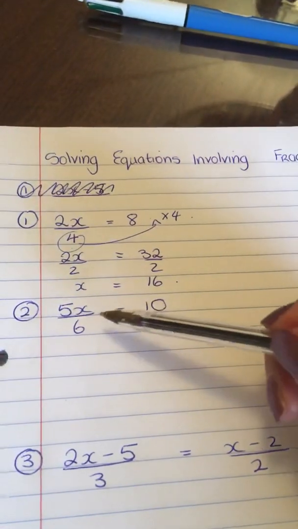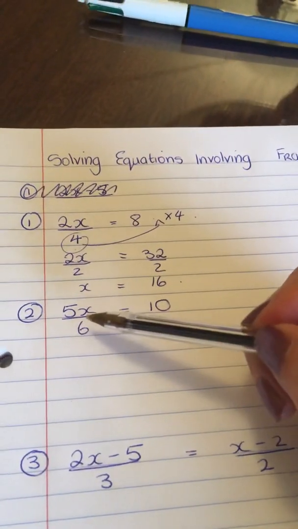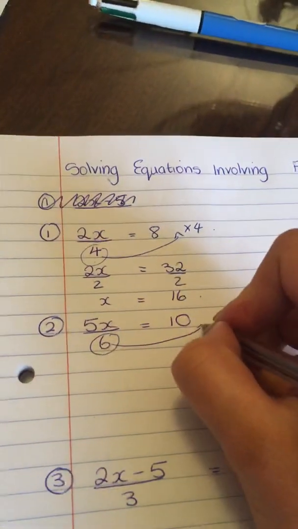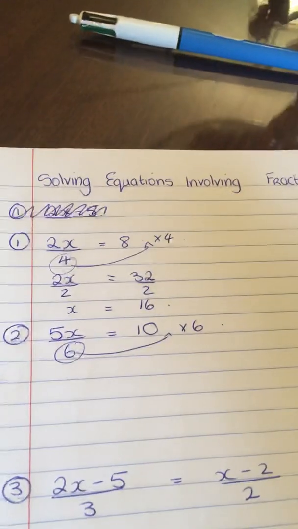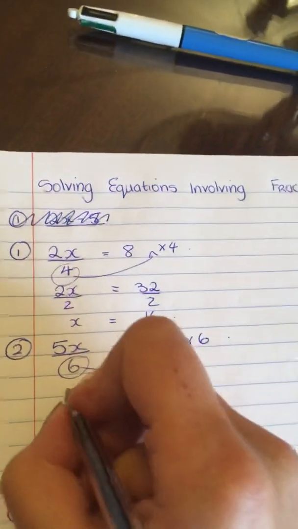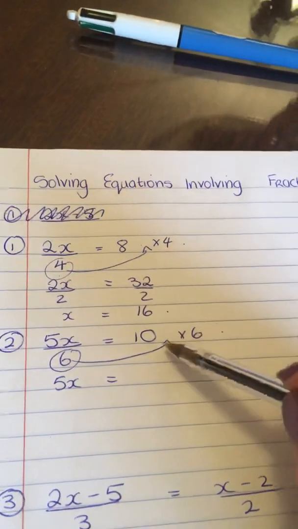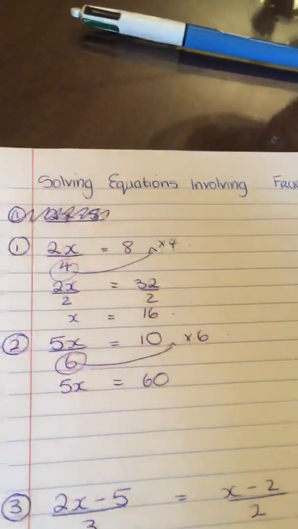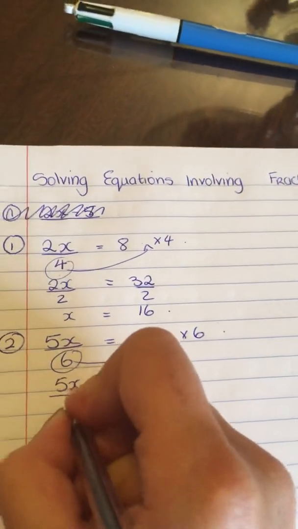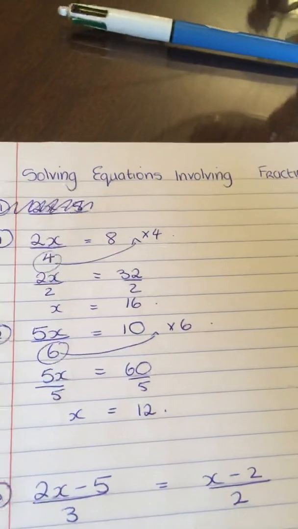Number 2, so 5x over 6 is equal to 10. The same thing again, I want to get rid of this fraction, so to bring the divide by 6 over the equal sign, the divide by becomes multiply by on the other side. The 6 is gone from here, it's now over here, so on the left I'm just left with 5x. And then 10 times 6 will be 60. Then to solve that equation, we want to get rid of 5, so divide both sides by 5. So x is equal to 12.